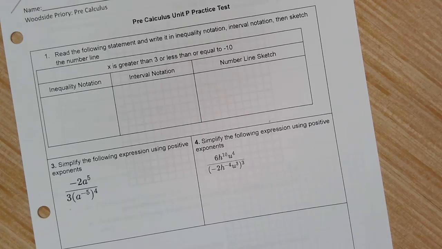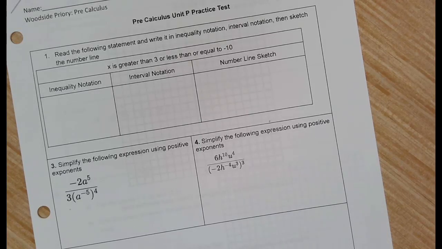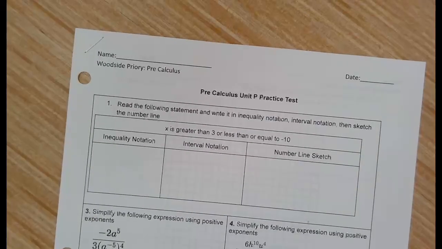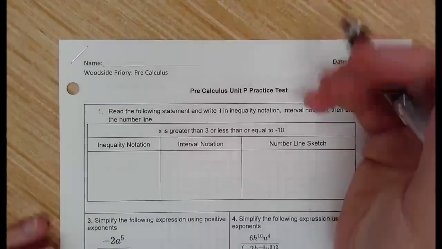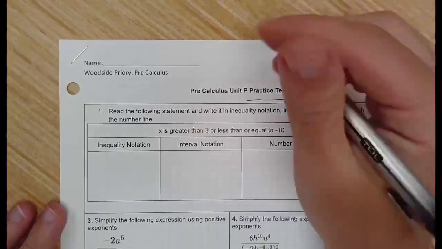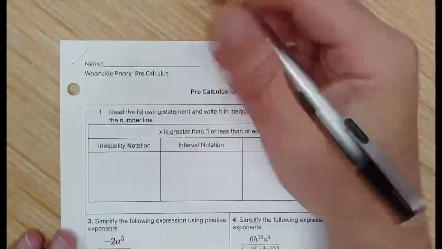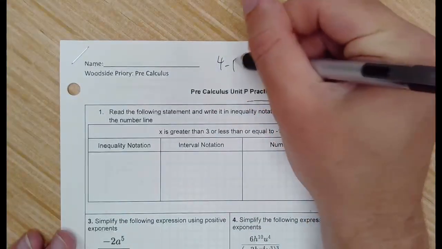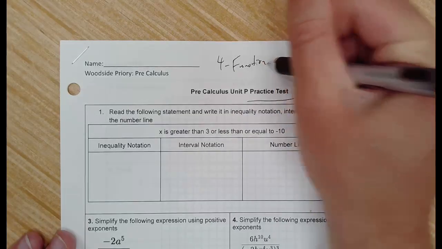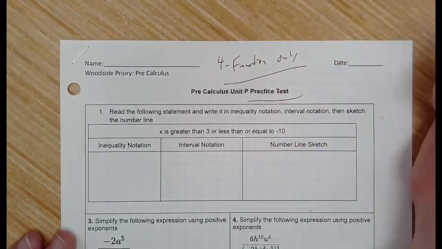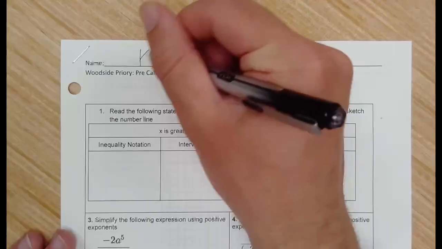Okay, guys, this is the answer key to the Unit P Precalculus practice test. Just a reminder that this test is going to be for function only, so there's going to be no graphing calculator on this test. Okay. All right, we're going to get started.